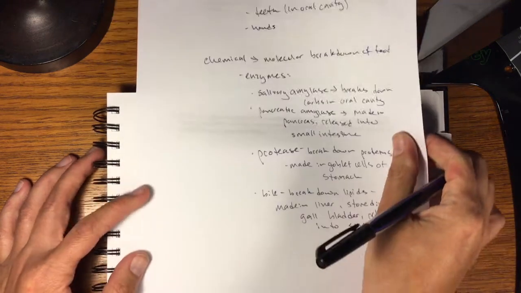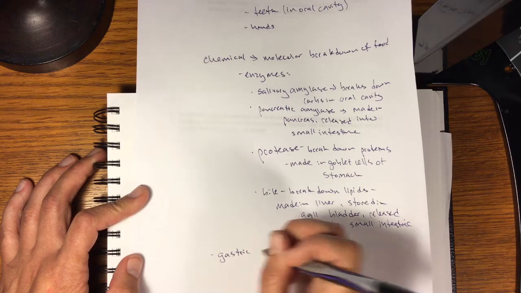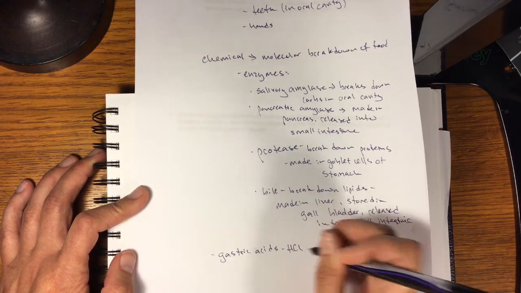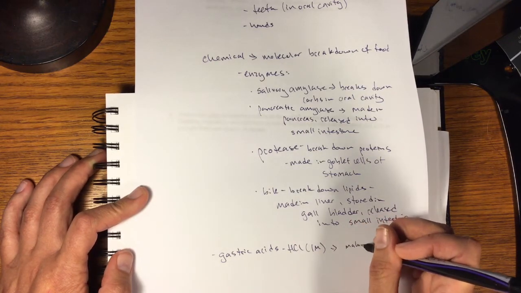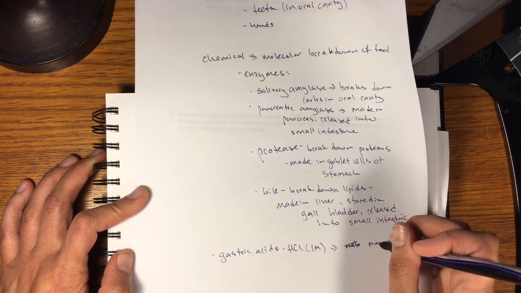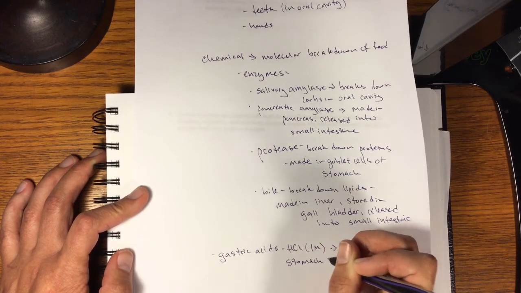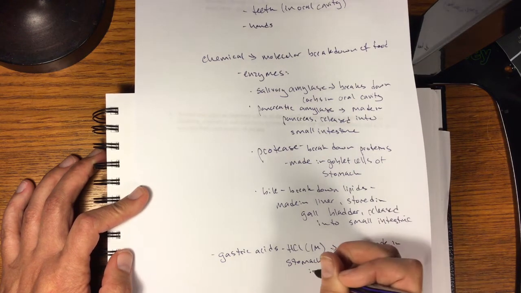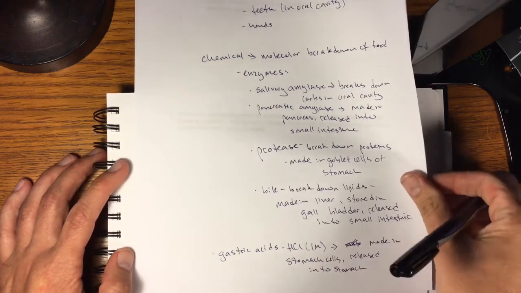Okay, and then finally, the only other example we talked about were gastric acids, which is just very, very strong hydrochloric acid, so HCl, like 1 molar, and it's made again in stomach cells, and it's released into the stomach. All right, cool.